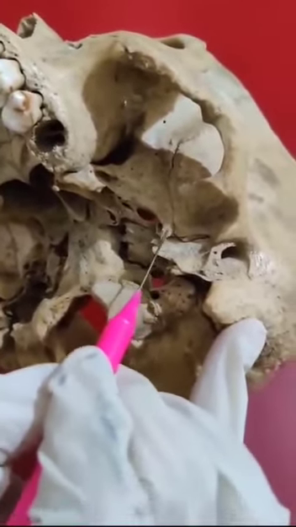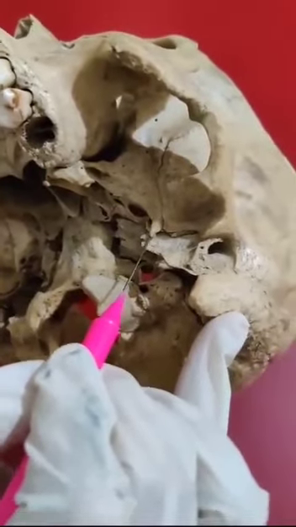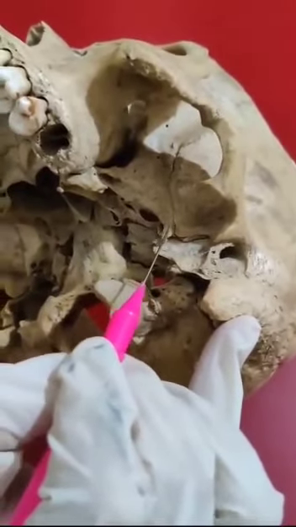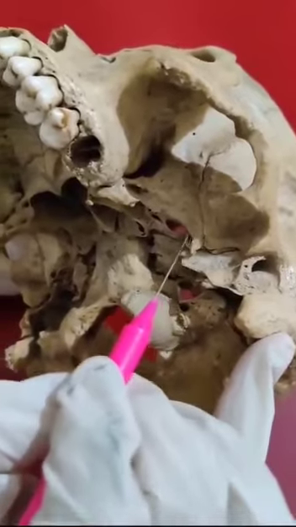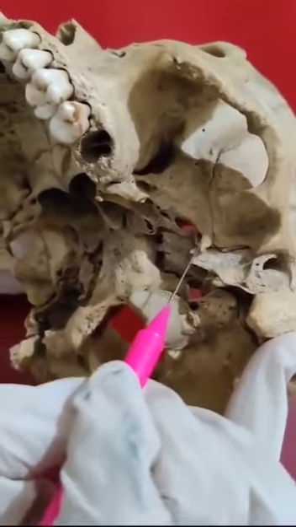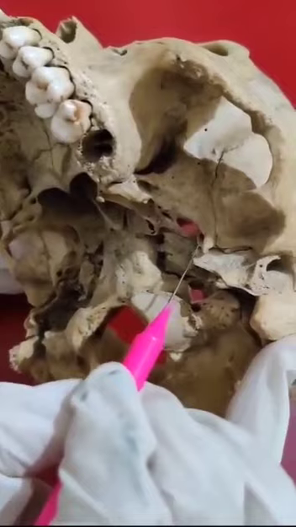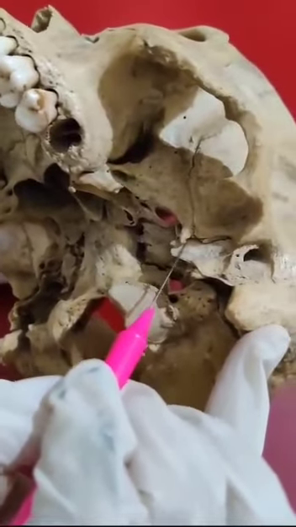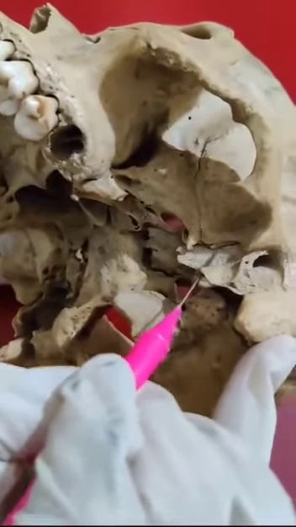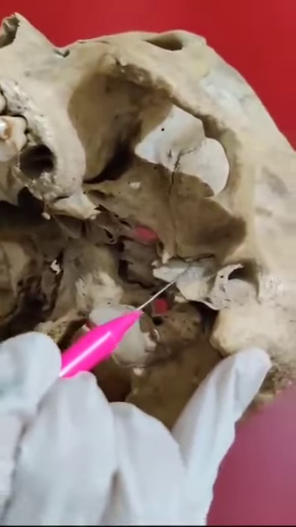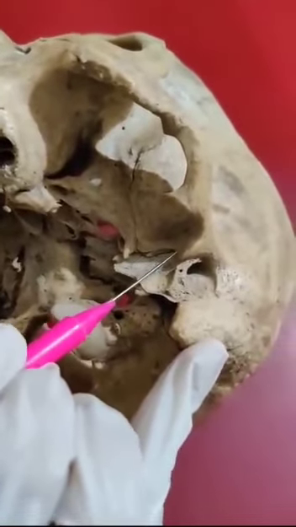This is the spinous process, the spine of the sphenoid, which is very important. It is laterally related to the auriculotemporal nerve. Medially, it is related to the chorda tympani and the cartilaginous part of the auditory tube, which posteriorly merges with the bony part of the eustachian or auditory tube.